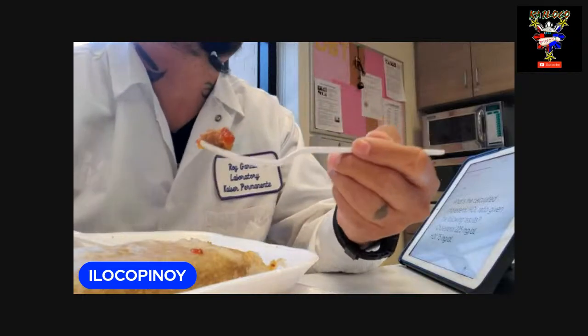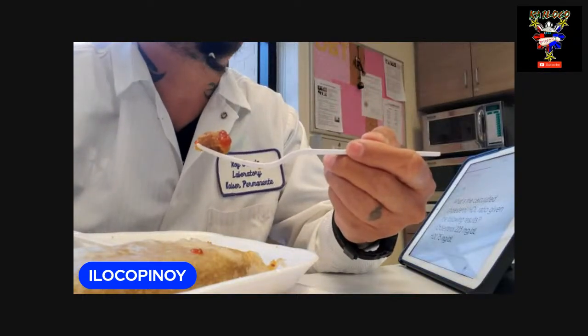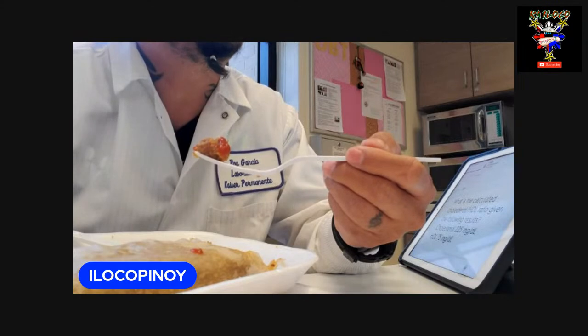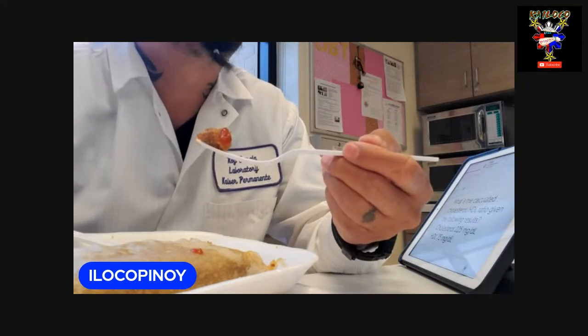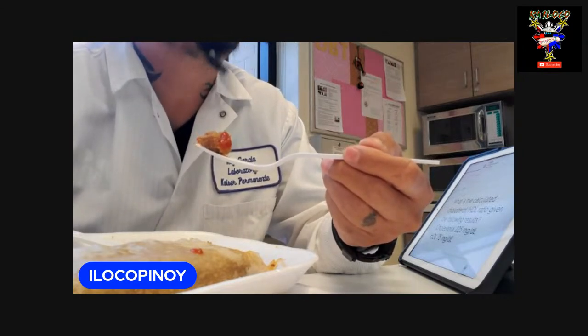What is the calculated cholesterol HDL ratio given the following results? Cholesterol 225 milligrams per deciliter, HDL 75 milligrams per deciliter. 225 over 75 equals 3.00.